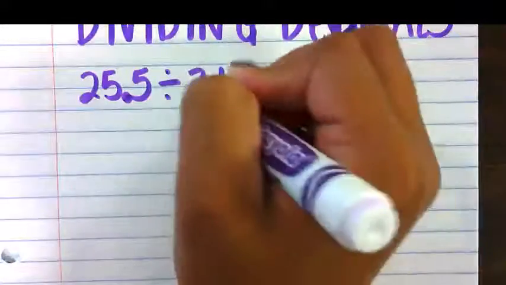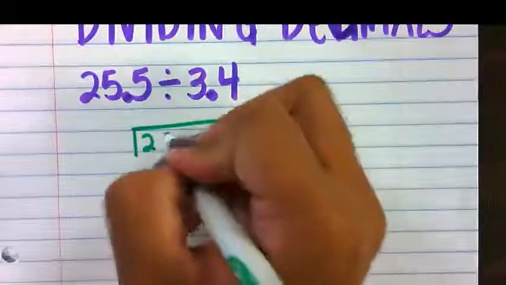So we have 25.5 divided by 3.4. So I'm going to rewrite this using my long division. 25.5 divided by 3.4. The first thing I want to do is make this a whole number.